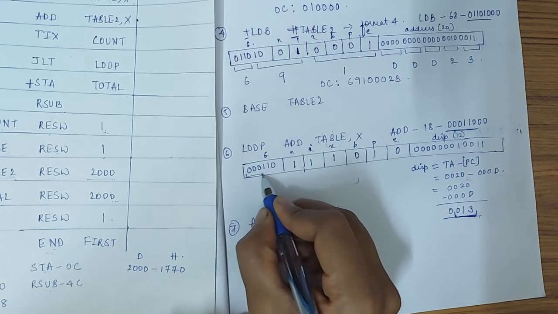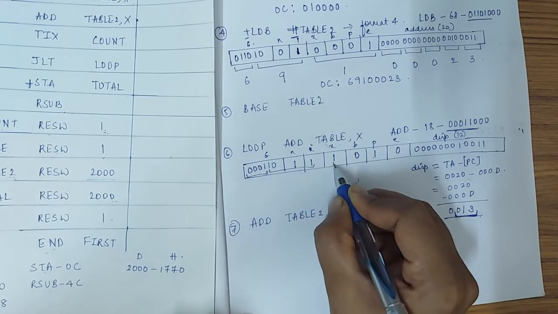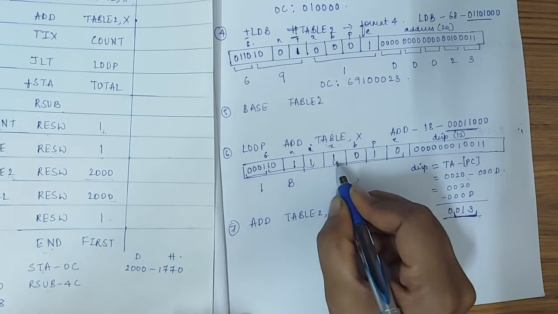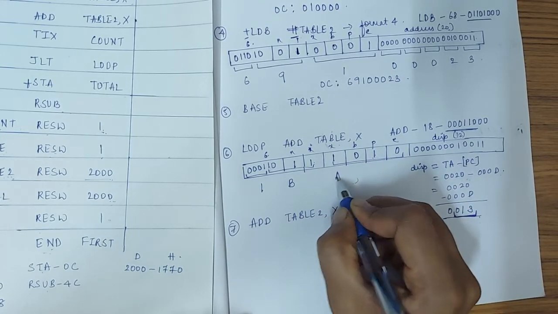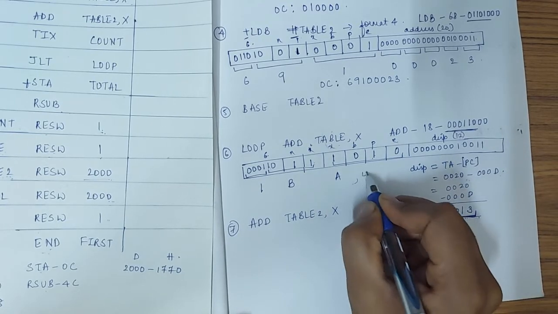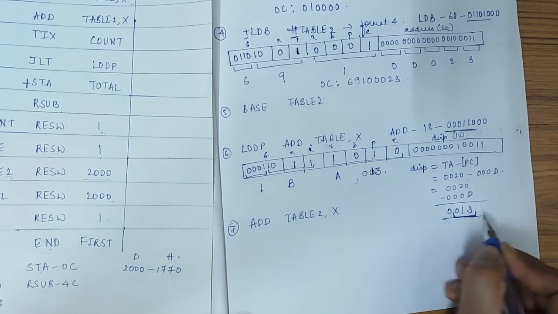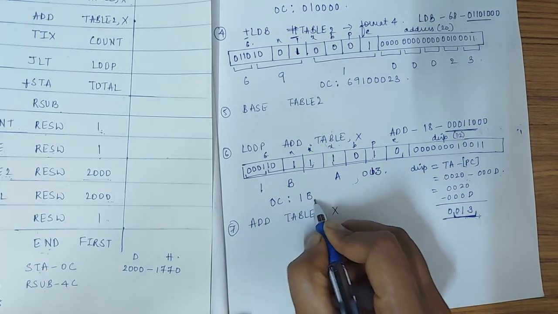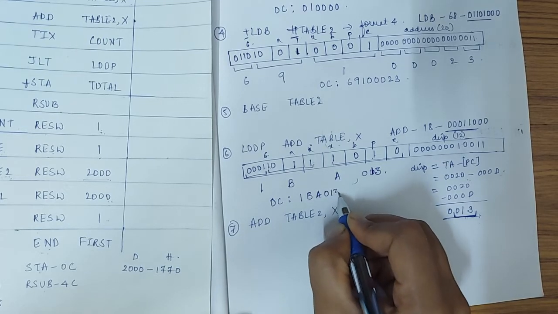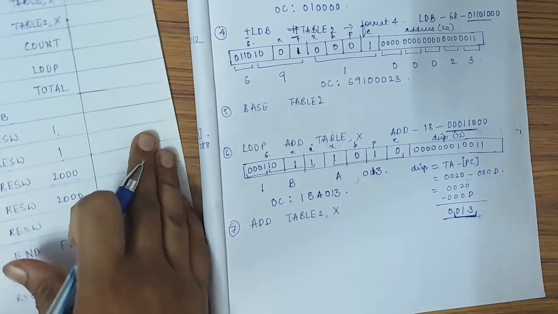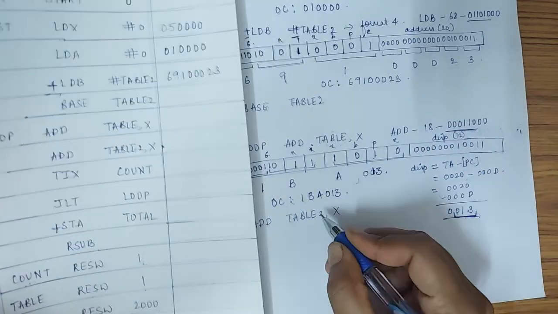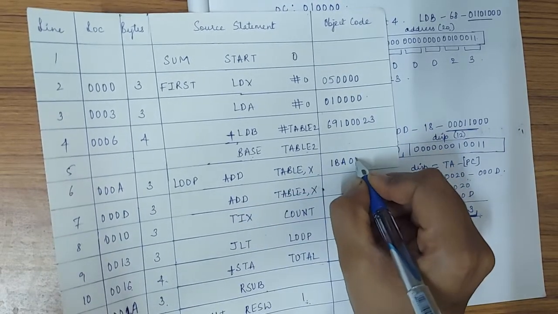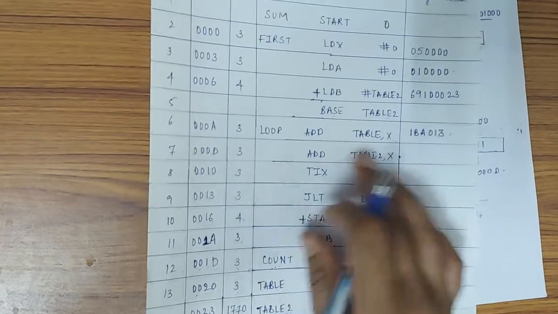Okay, so let us generate the object code for this. This is 1, 1, 8, 9, 10, 11: B. This is 8, 9, 10: A, and this forms this value 0, 1, 3. So the object code now is obvious: 1BA013. Okay, let us write it over here. 1BA013. This is the object code for this statement.